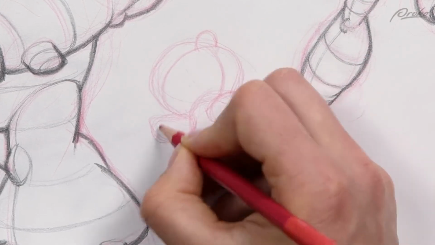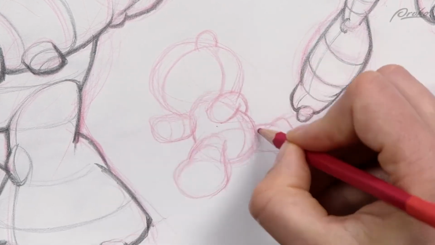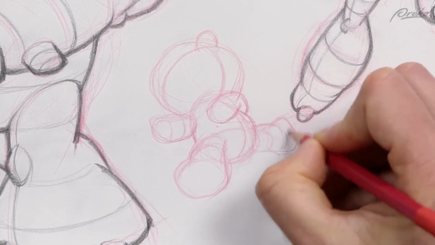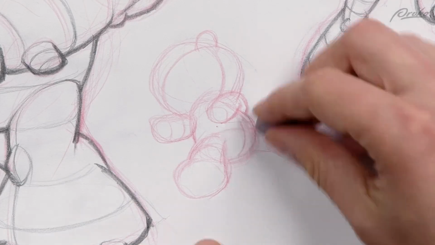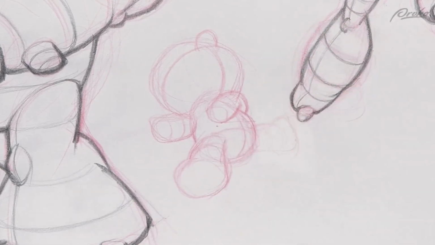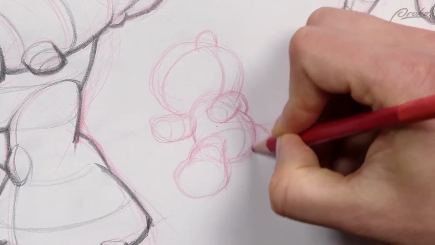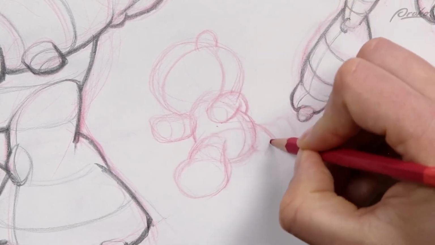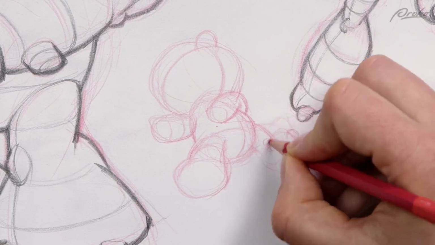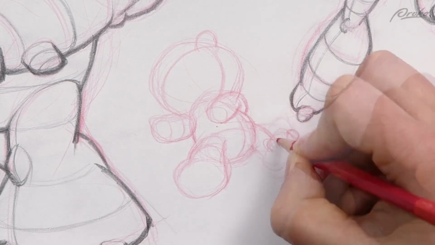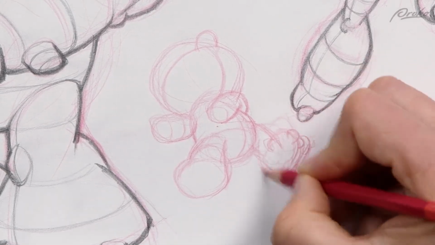This leg's going back. This one's going back this way. All right, this guy was quick. Let's get those lines in there. Actually, I don't like this leg going this way. I'm gonna make it come towards us a little more. It's got a foot.